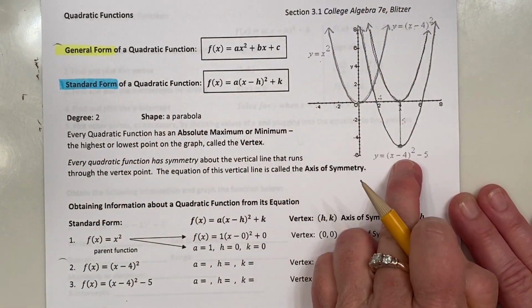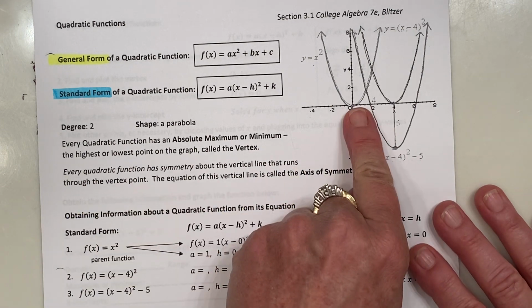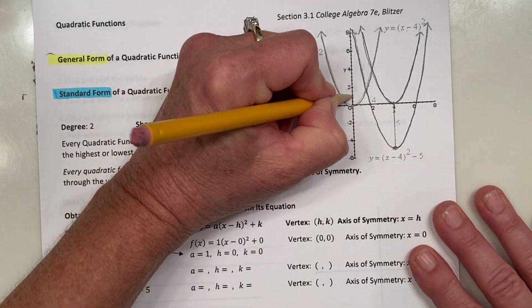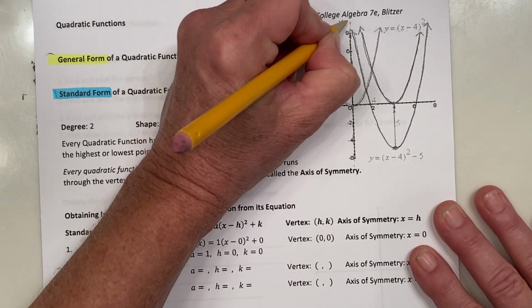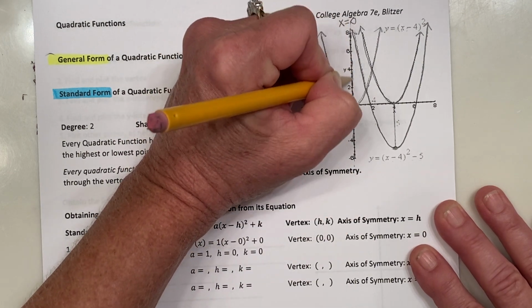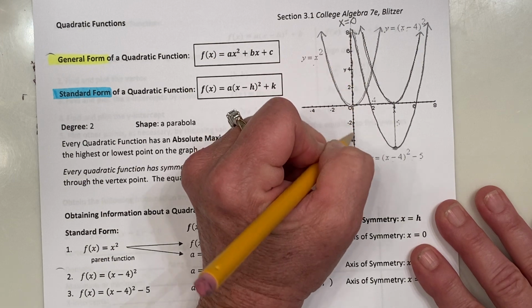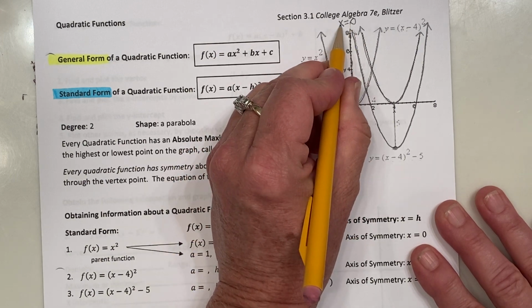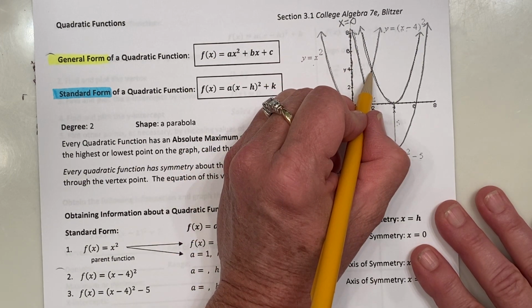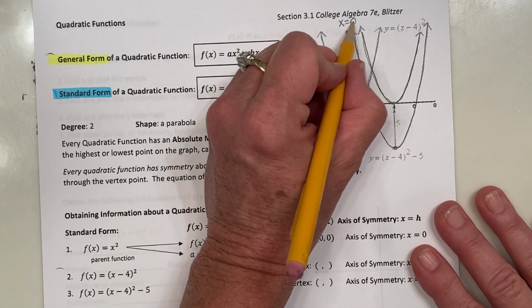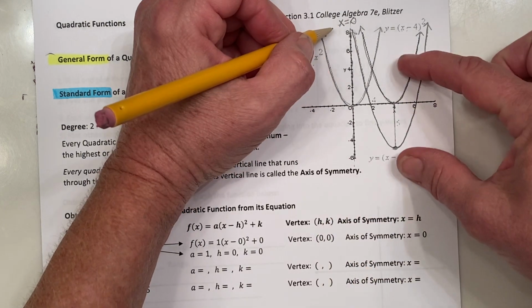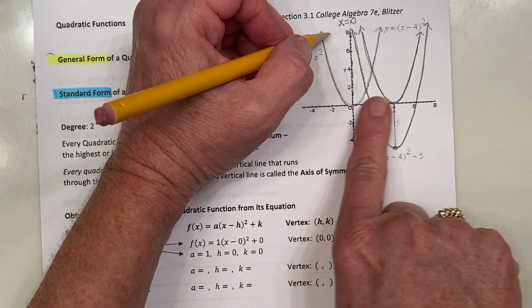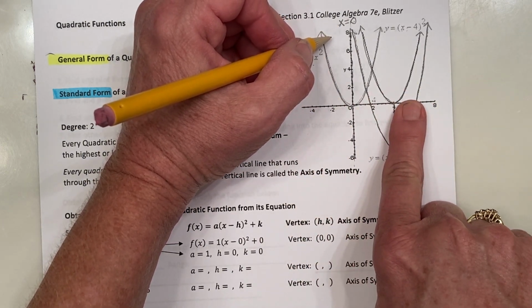Each of these three parabolas has a line of symmetry. For y equals x squared, right here at x equals 0, that's the equation, x equals 0, of this vertical line. If we were to fold along this y-axis, we would have a mirror image. Well, x equals 0 is not the axis of symmetry for these other two graphs, because I've shifted them to the right 4.